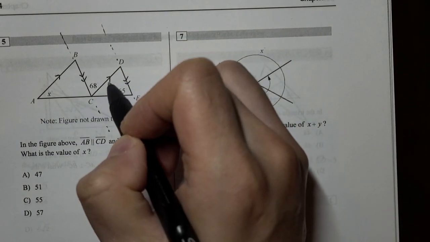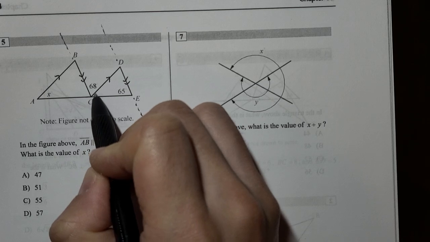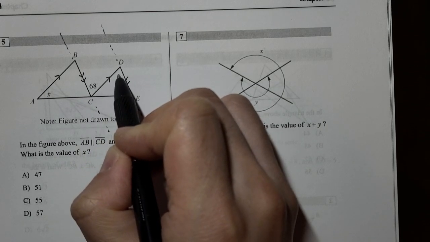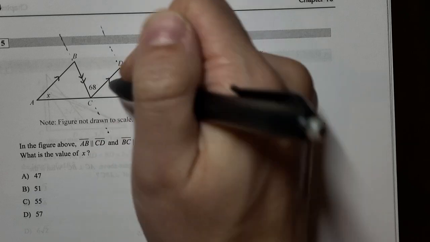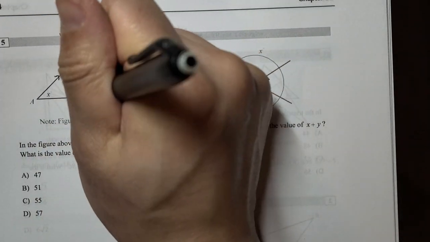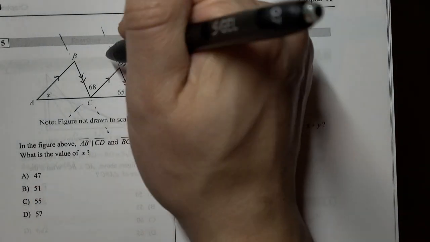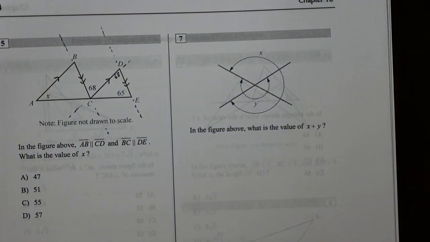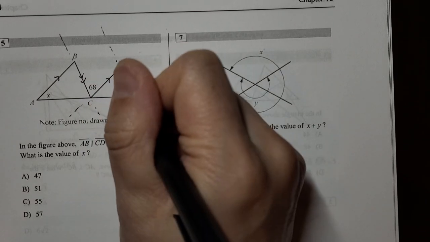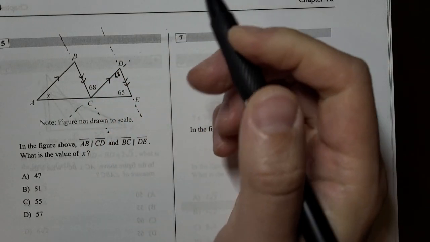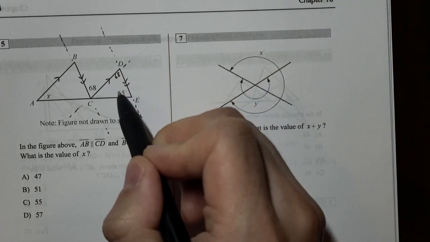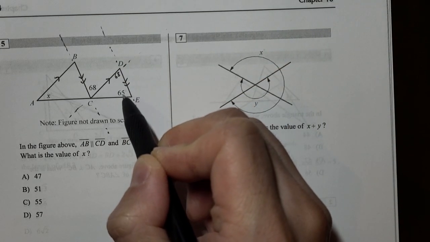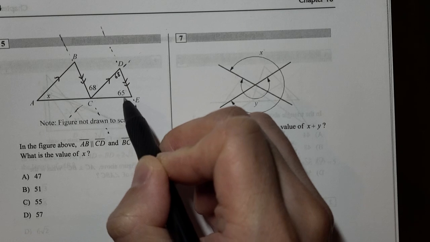So this angle, if this angle's 68, this angle should be 68 as well. Is that correct? Let me extend this a little bit. Sometimes it really just helps to extend the lines to see things. Okay? Yeah, that's the angle. So this guy over here is 68. Does that help us? Because then this guy over here, if this is 68, this is 65. I might be doing this not the most direct way. This is 133, right? Some of these two are 133.